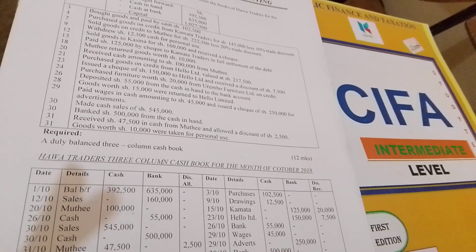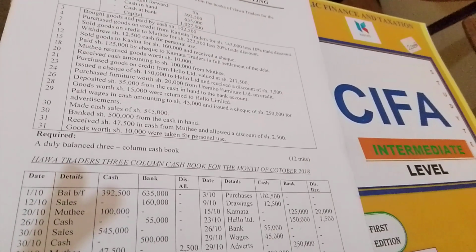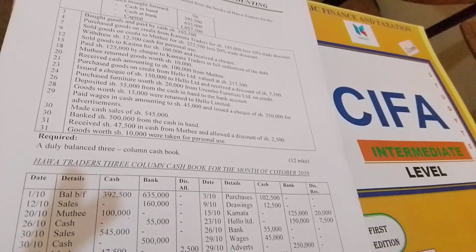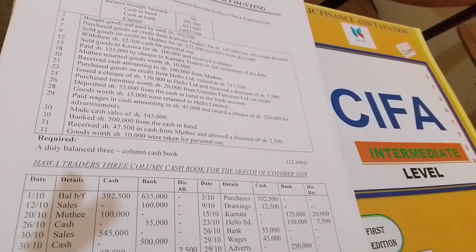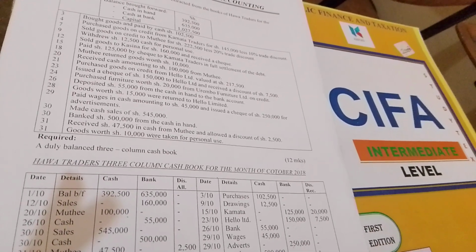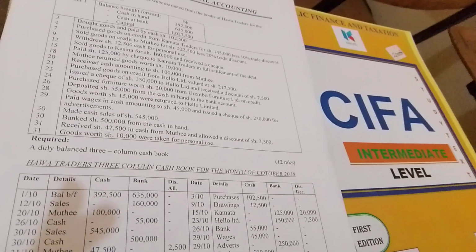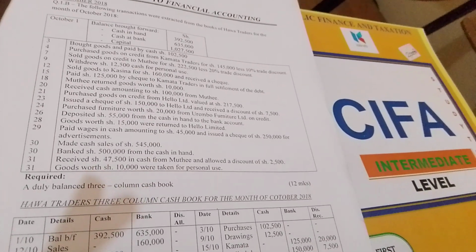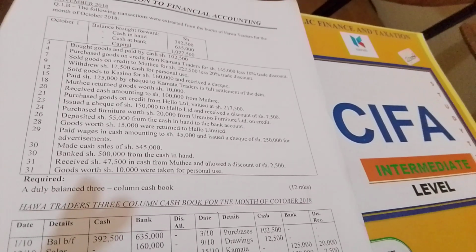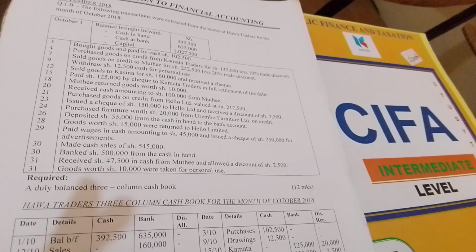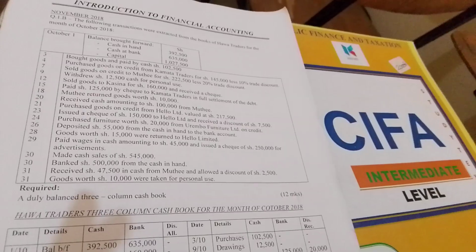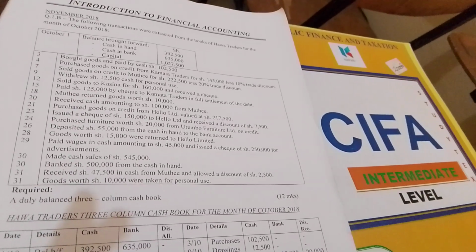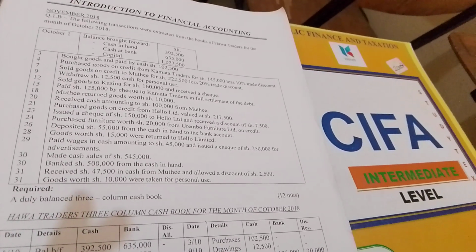We move to date, so that was date 15. We go to date 18. Mudhe returned goods worth shillings 10,000. Now that one does not involve any cash movement.